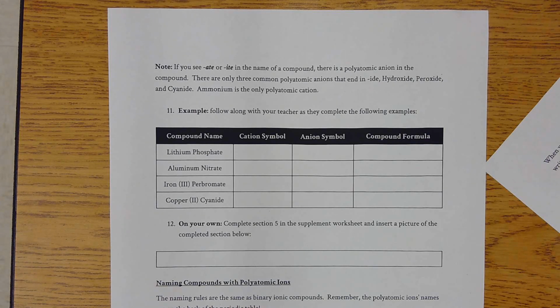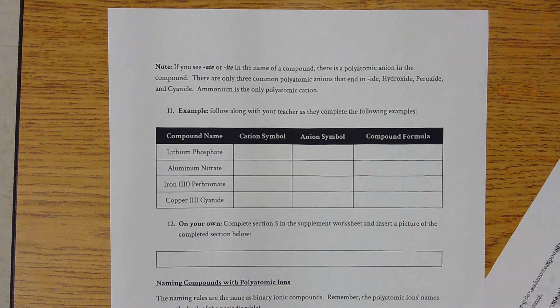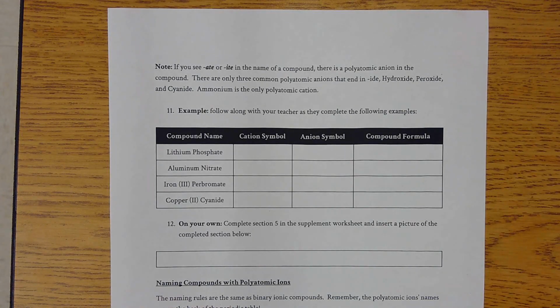Okay. Hey everybody, we're going to talk through how you do section 5 here, where you are given a compound name with a polyatomic, and then you have to go through and write out the proper formula for this. So I'm going to walk you through how you do this to help you out here. When we do these, again, similar to what we did before, we're going to write down the symbol and the charge for each of the anion and the cation.